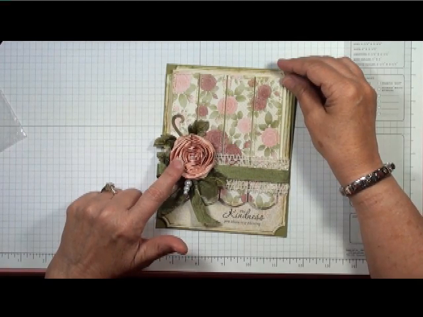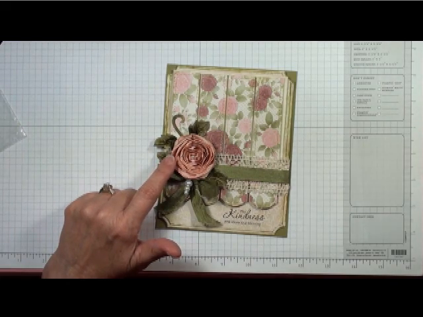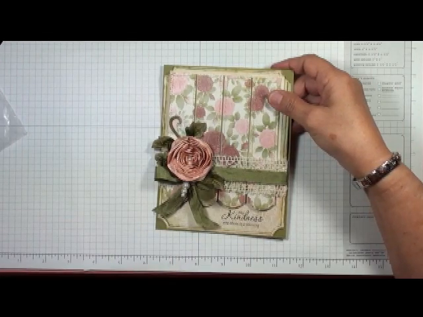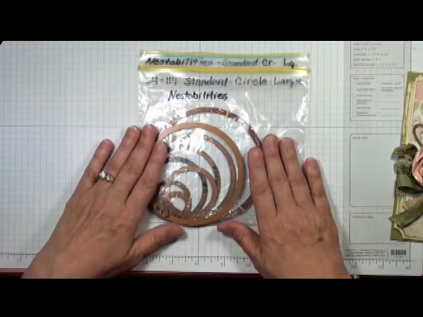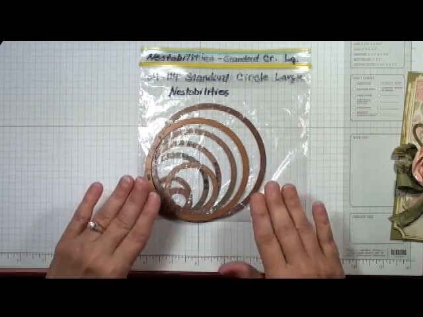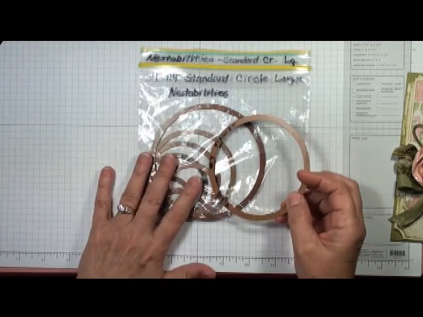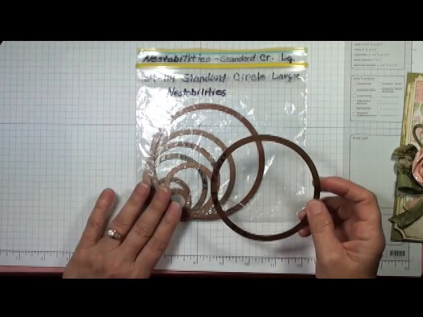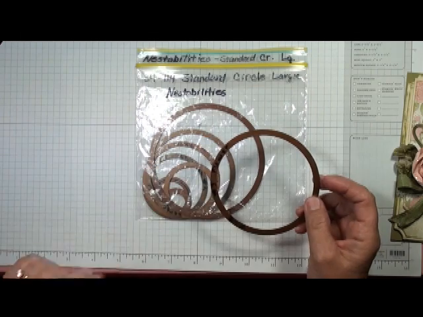I know there are stamps and all types of things out there to make these flowers, which are great, but my go-to to make these flowers is the Spellbinder Nestabilities. This is the Standard Circle Large. I like this because I have a variety of sizes I can use here. I'm sorry about that glare.